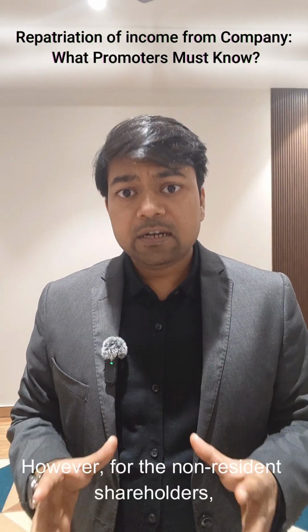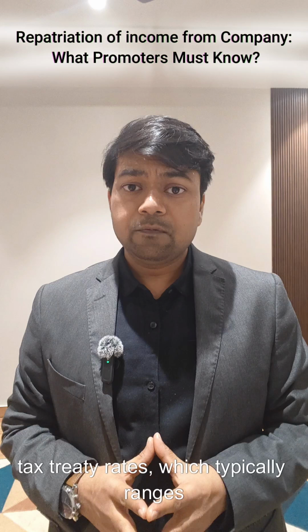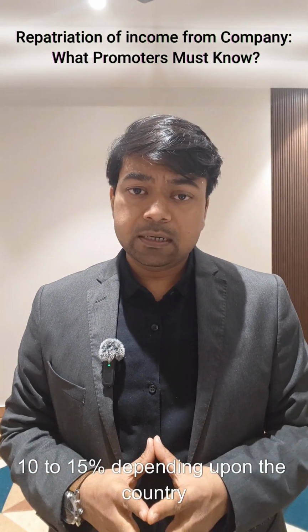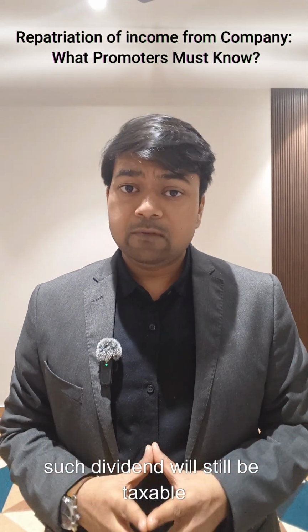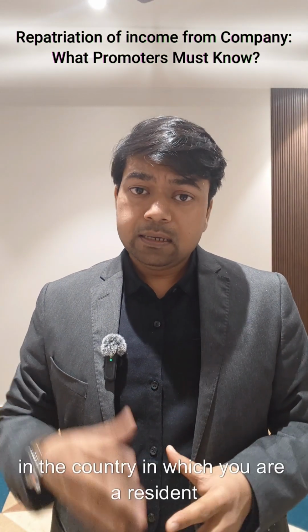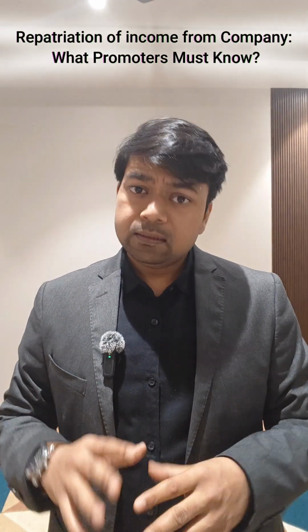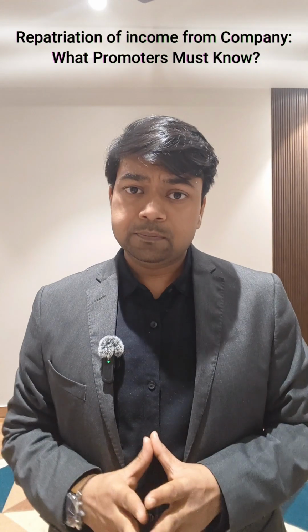However, for the non-resident shareholders, dividend is taxed at the tax treaty rates, which typically range between 10 to 15% depending upon the country in which you are a resident. However, such dividend will still be taxable in the country in which you are a resident as per the local income tax rates. This is the very simple and most commonly used mode.